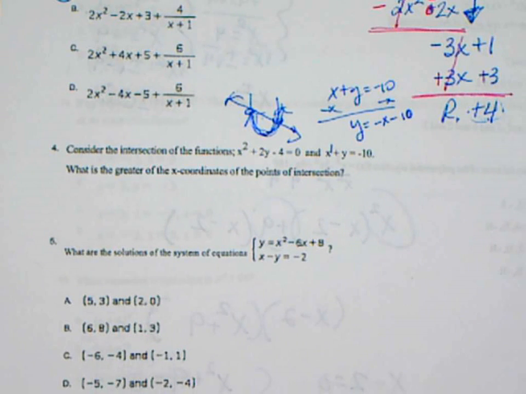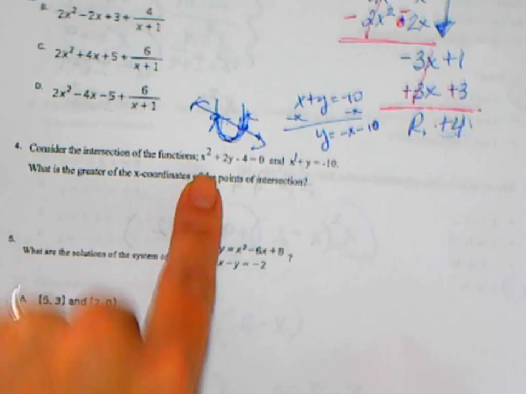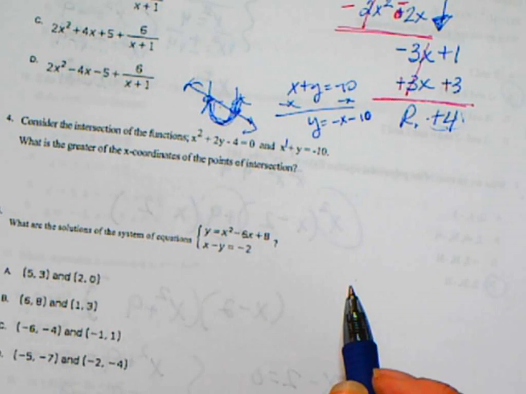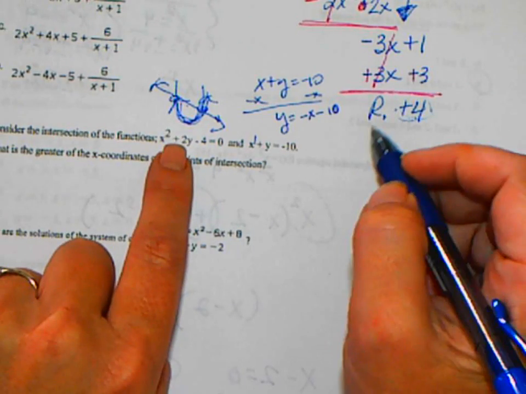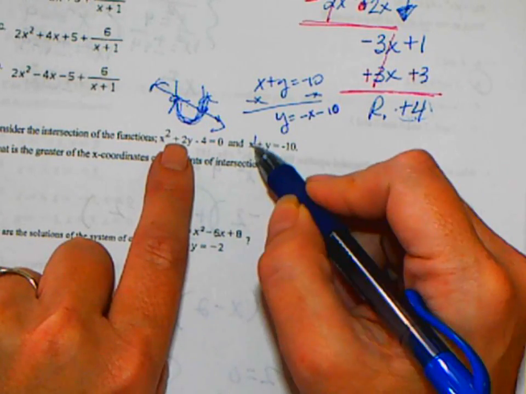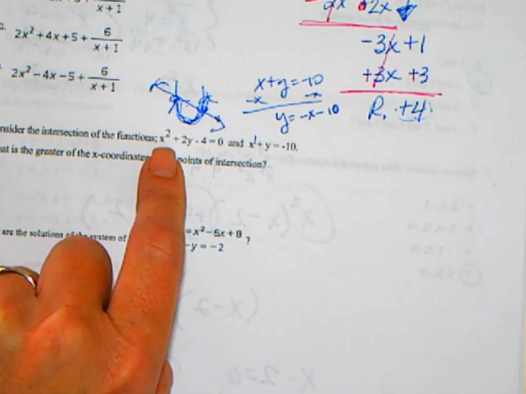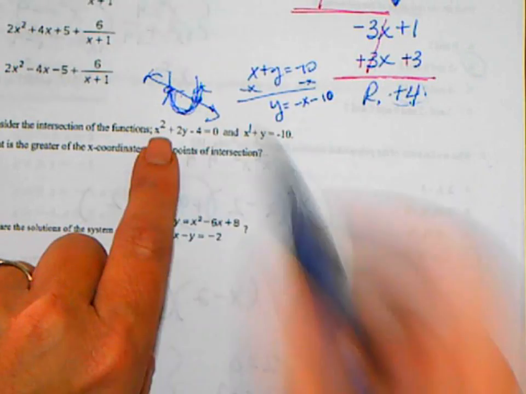We took notes recently on systems of nonlinear equations. I don't know if y'all remember that, but we took them recently. If not, there's a video on Edmodo. So all you have to do is take these two equations, and you can either isolate the x in both of them or isolate the y in both of them. It doesn't matter, but you have to isolate the same variable in both equations. So I just chose to isolate the y.